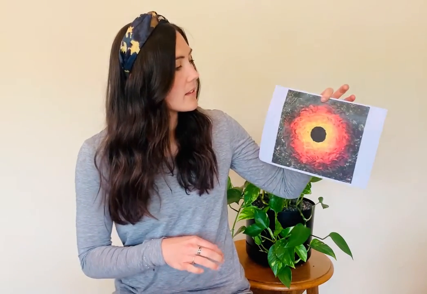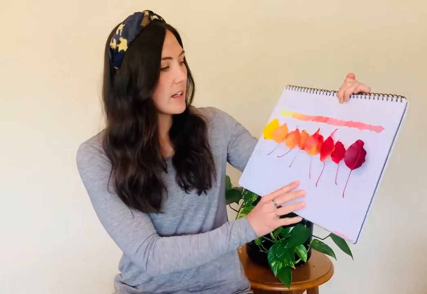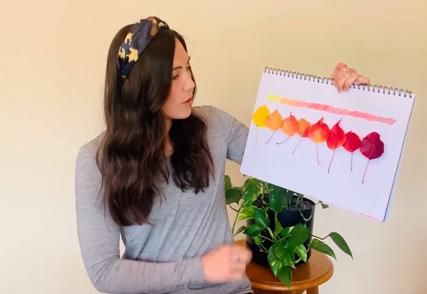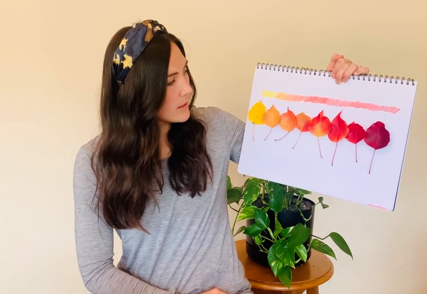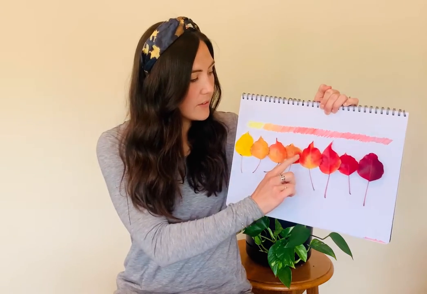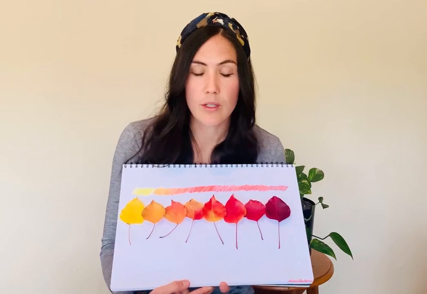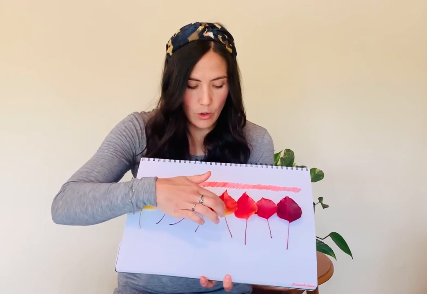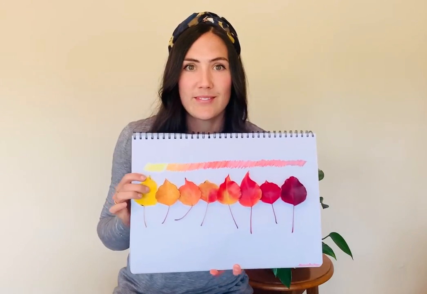And it's quite a mathematical experience when you look at nature for a long, long time and you notice what changes in it. And when you collect leaves, like I've done here, you can often see how they've changed over time as well. You might notice that they've gone a bit brown, or you might notice that they've gone a tiny bit yellow.